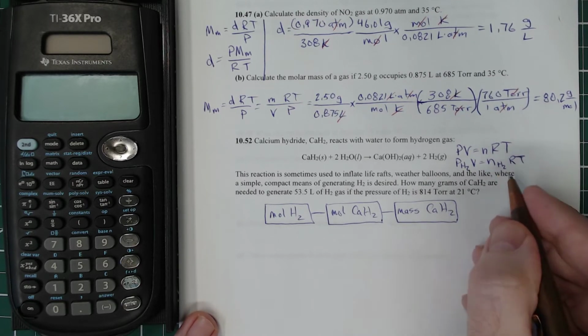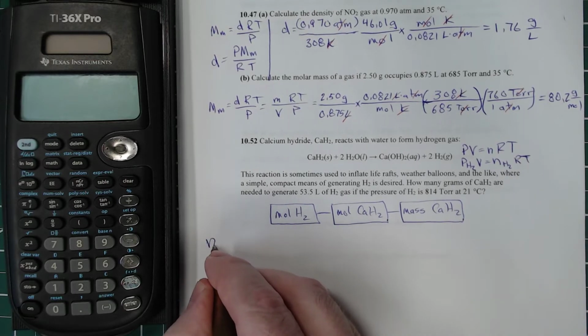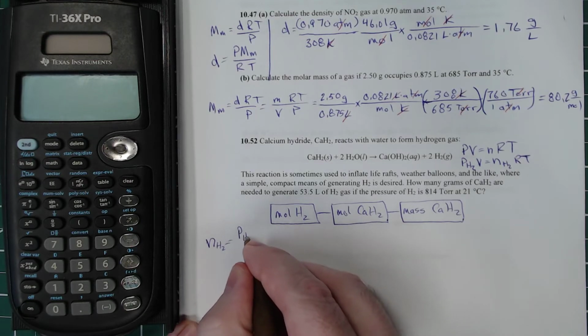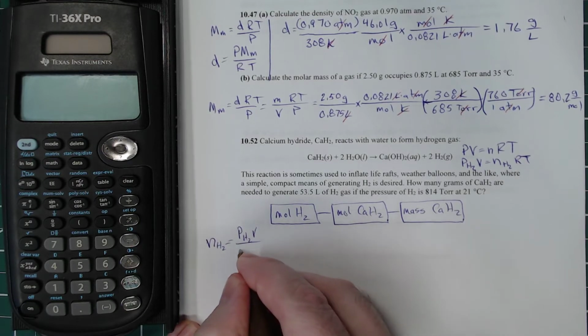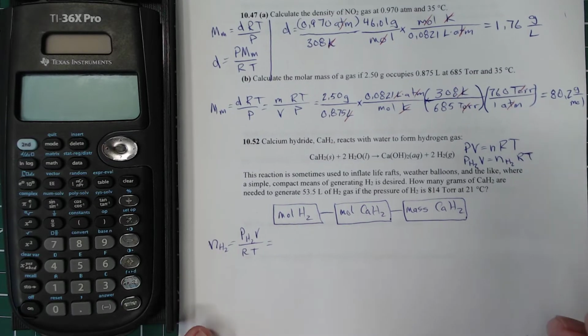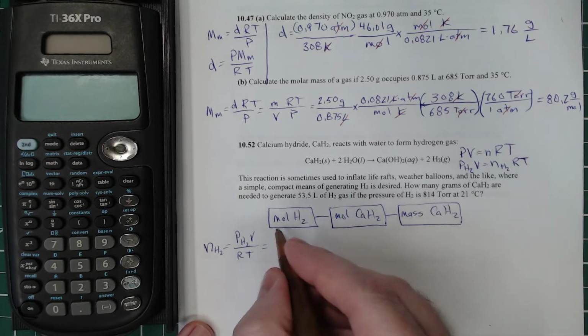So we can solve that equation for the number of moles of hydrogen. So our number of moles of hydrogen is going to be the partial pressure of hydrogen times the volume over RT. All right, so our partial pressure of hydrogen is 814 torr.